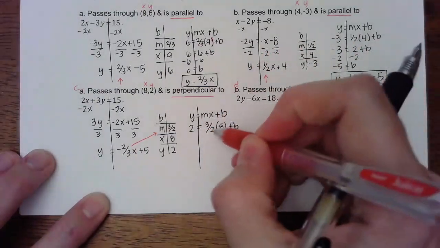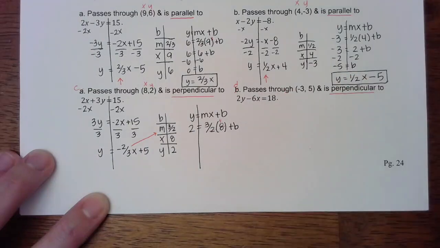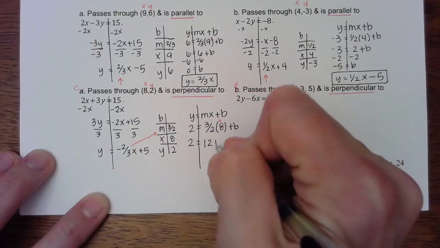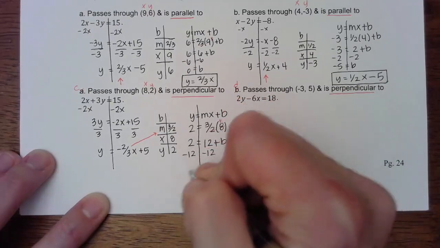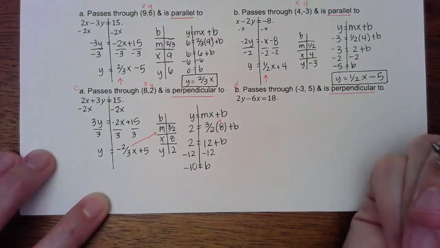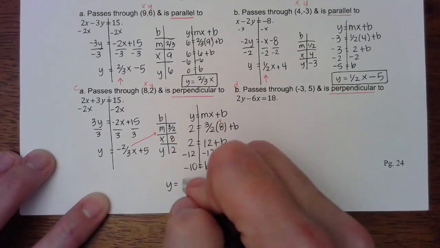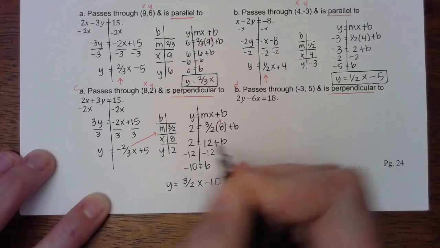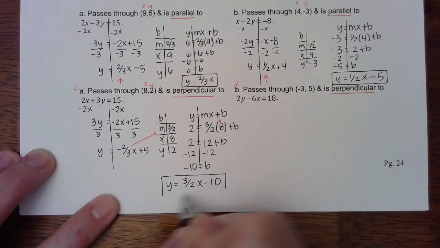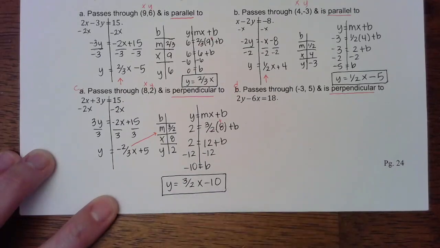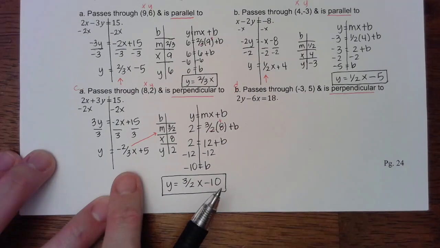Alright, let's see. Remember, type this into your calculator if you feel uncomfortable with the fraction, but 2 goes into 8 4 times. And so you get for this one that your y-intercept is -10. And so the answer to the question, again, be careful, it's this slope that you're going to put on your answer, because your line is supposed to be perpendicular to the initial line. So y equals 3/2 x minus 10 is the equation of the line that goes through the point 8, 2 and is perpendicular to this given line right here.